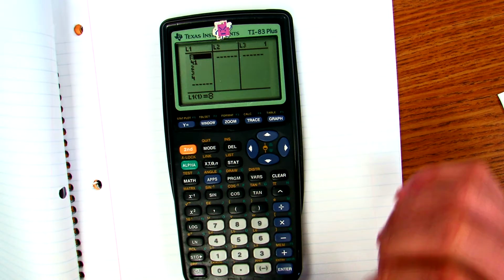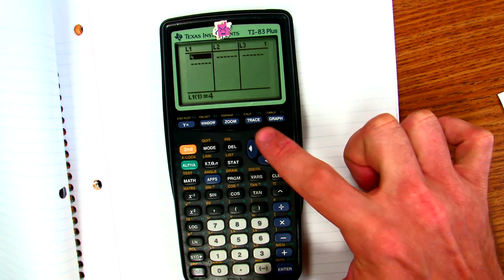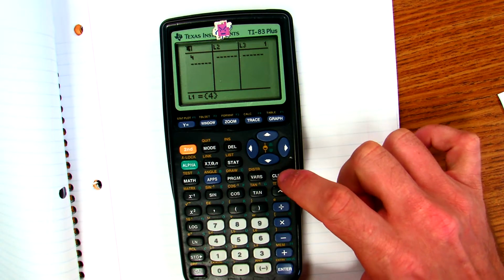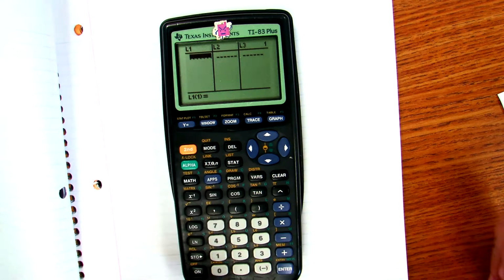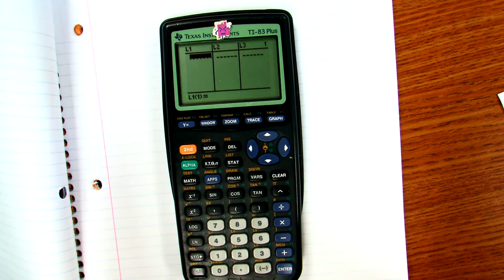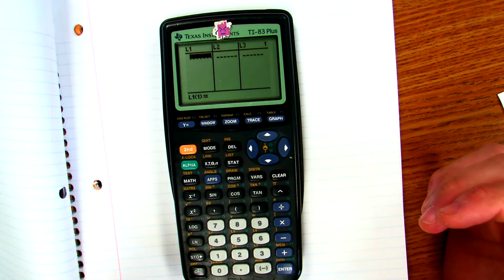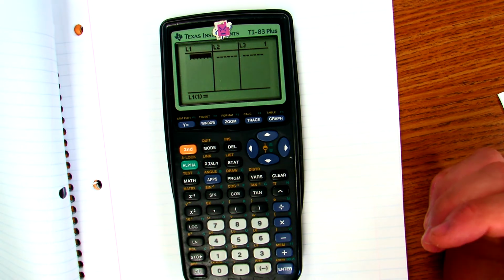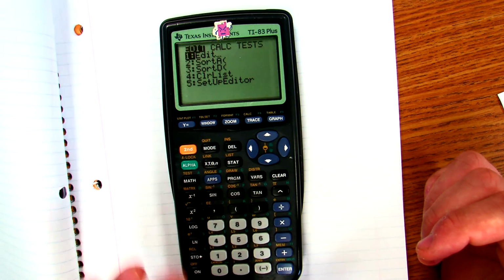If you want to clear a list, you can either just delete numbers out like that, or you can highlight the list that you want to delete and hit clear. That will clear all the entries but keep the list. Okay, so lists are very important. List 1 is going to be used a lot this year. We also use List 2 a little bit. So that's how you bring a deleted list back. You can reset the memory or hit the Stat button and SetUpEditor.